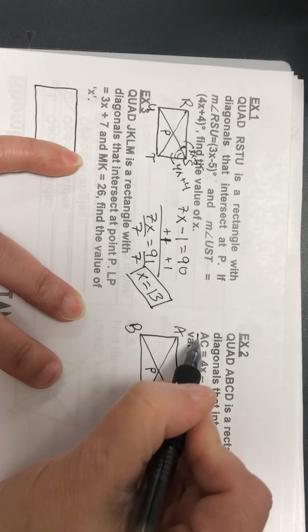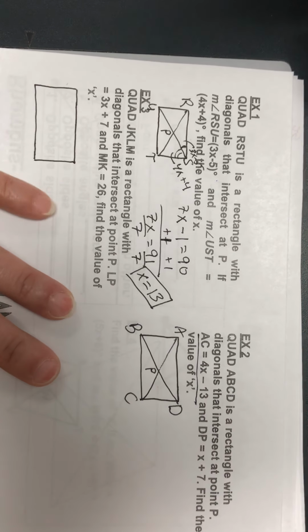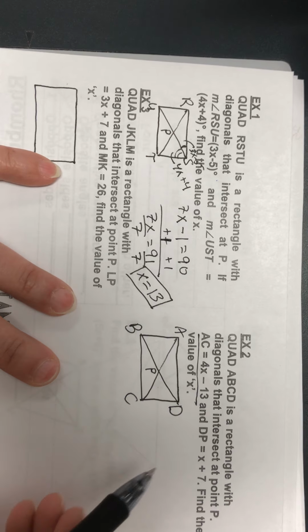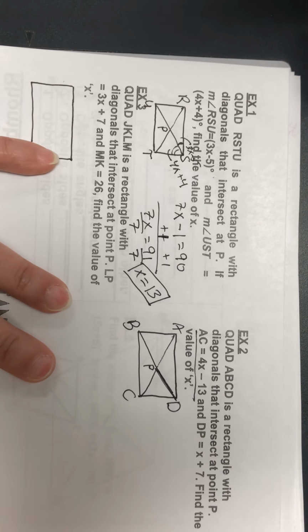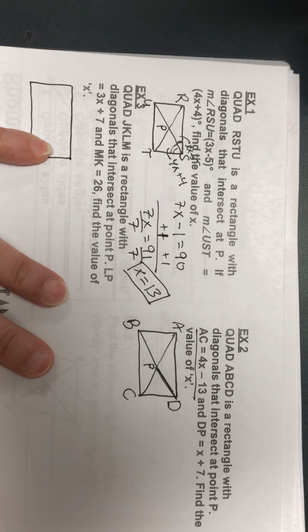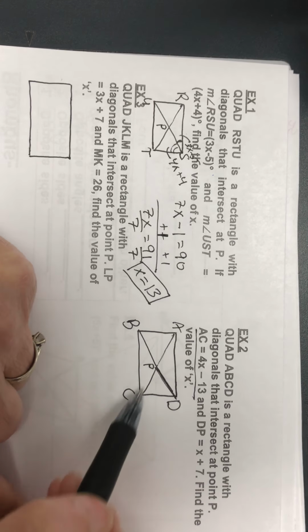I'm not going to write that on my picture. That's a little difficult to do. DP is half a diagonal, is x plus 7. We want to find the value of x. Now, AC is a whole diagonal.